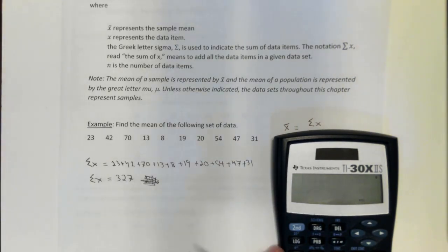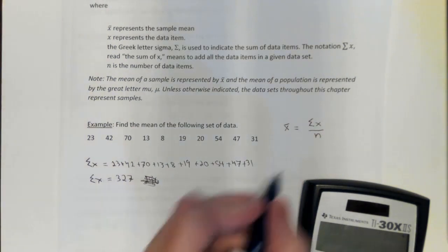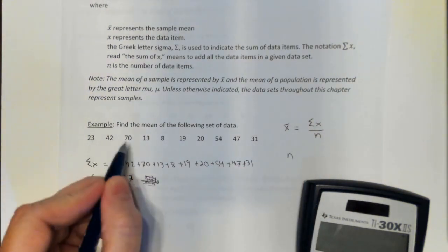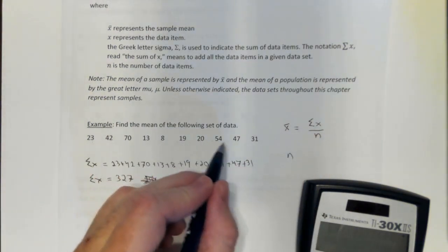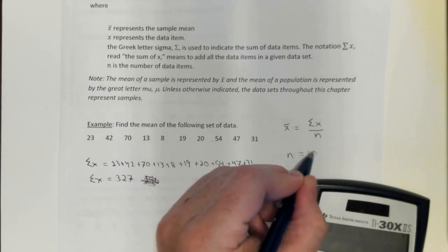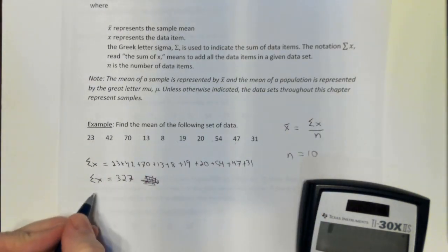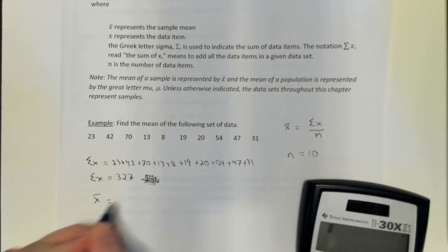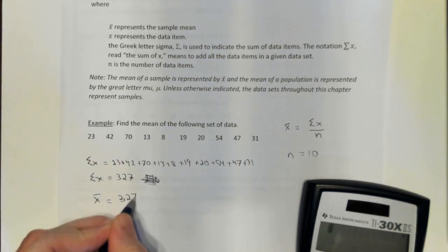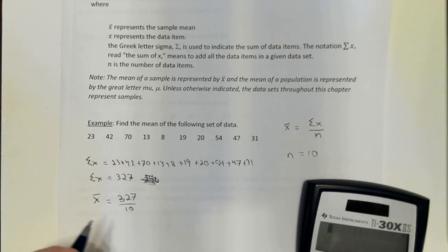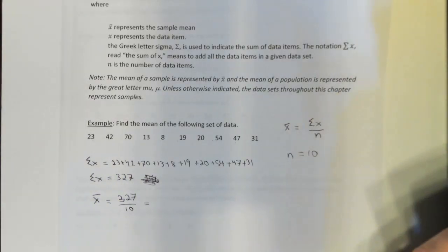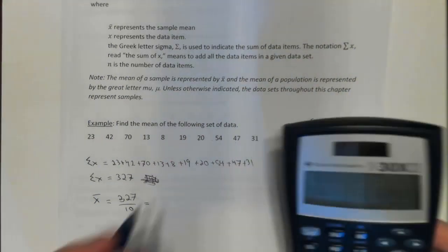And then the number of items is 1, 2, 3, 4, 5, 6, 7, 8, 9, 10. So in our formula, X bar is 327 divided by 10, and that is equal to 32.7.